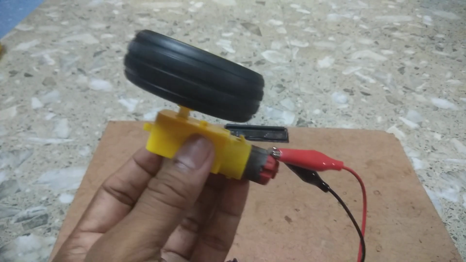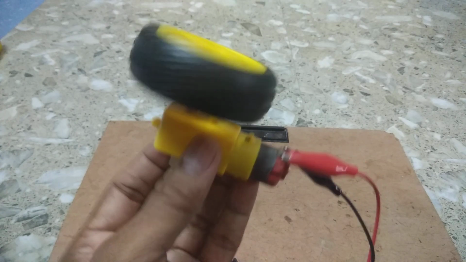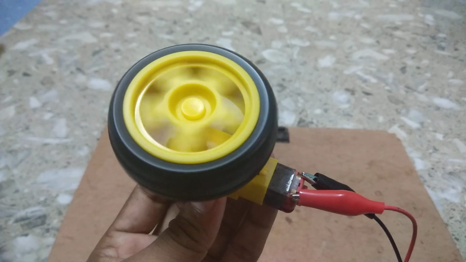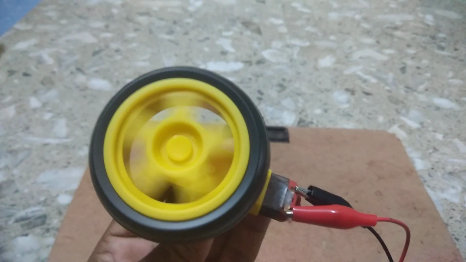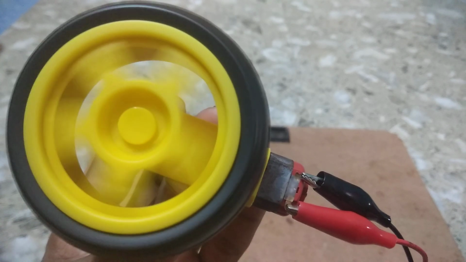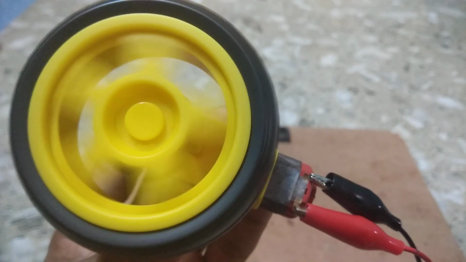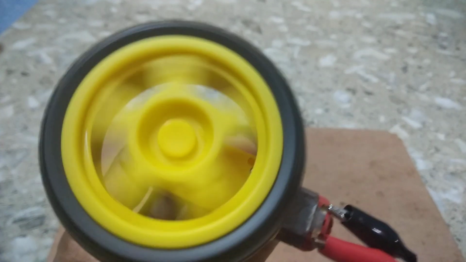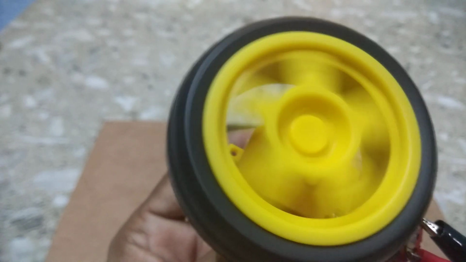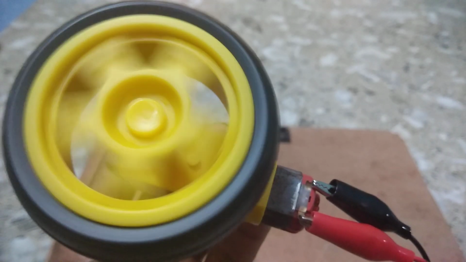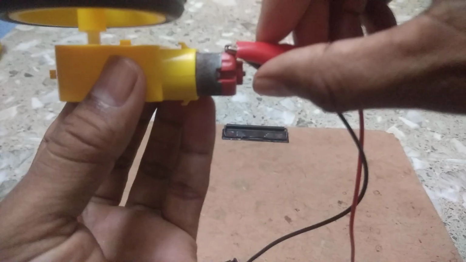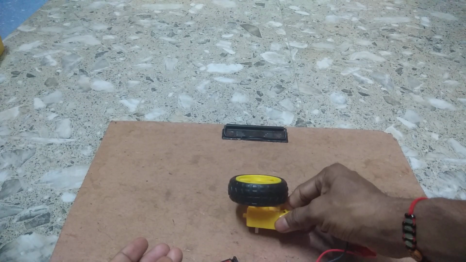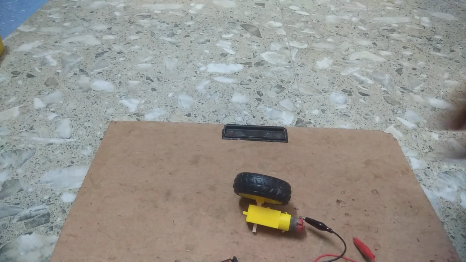This is how a geared motor works. What we get in the conclusion is that when the speed increases, torque decreases.